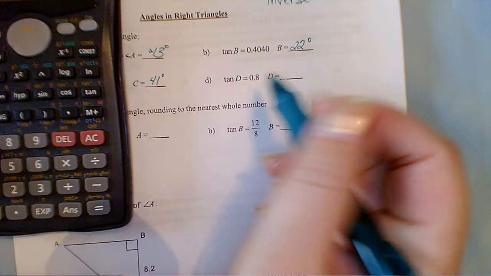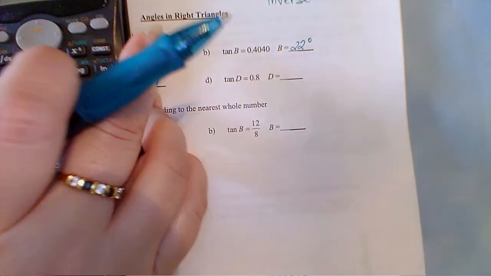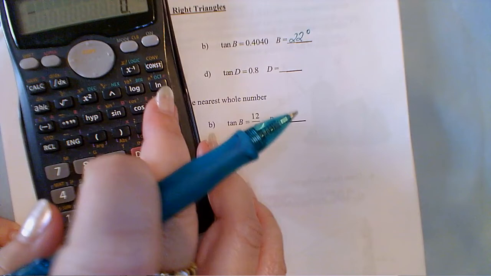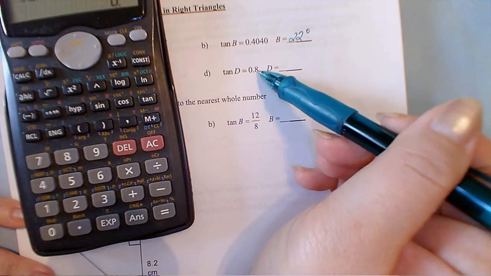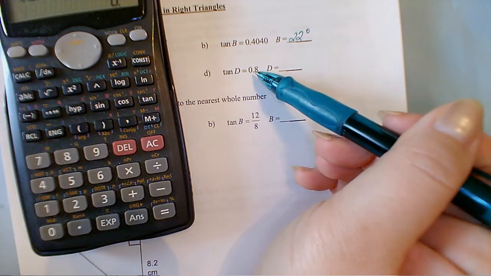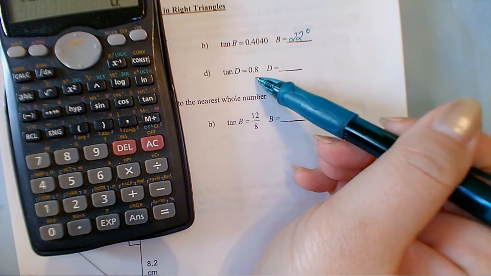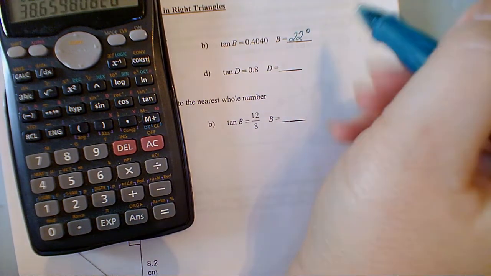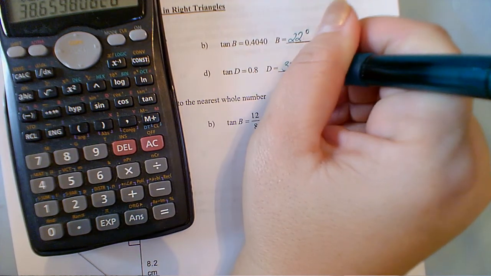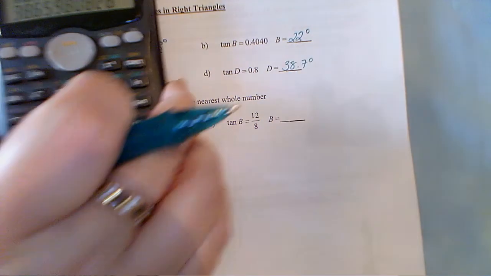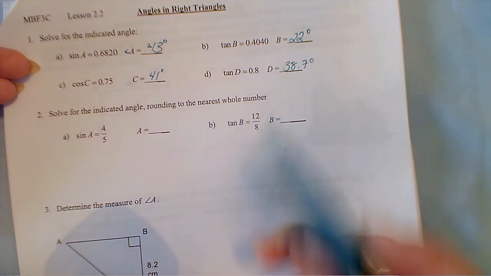And the last one here, tan of angle D is worth 0.8, so we have to remove the tan by going shift tan, so we inverse out tan, 0.8, so that means opposite divided by adjacent worked out to be 0.8. So that could be 8 over 10, for instance, or 4 out of 5. When we press equals, we get 38.7, and again, that's to 1 decimal place. So it depends on what the question's asking you, whether it wants the nearest whole degree or 1 decimal place.